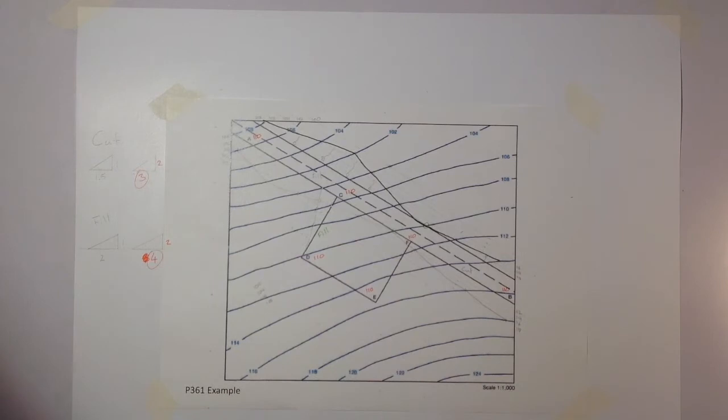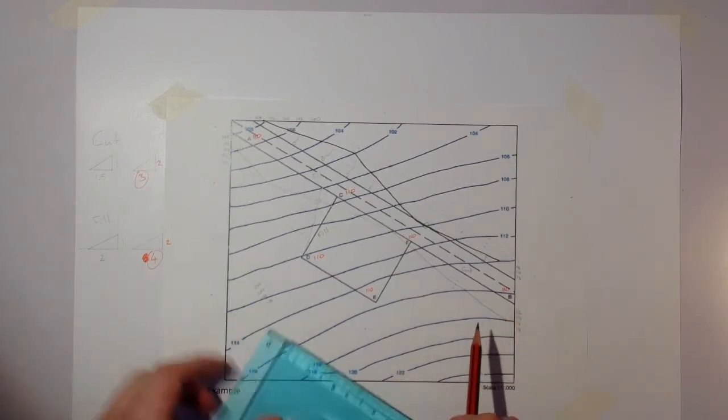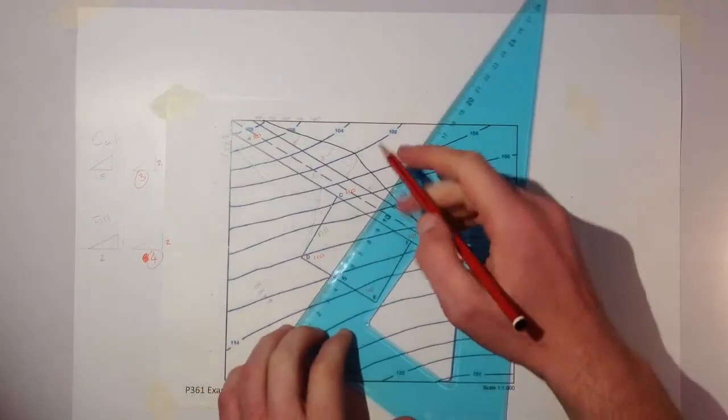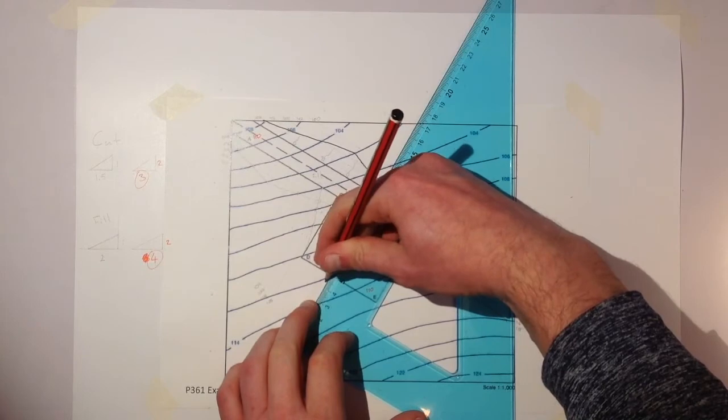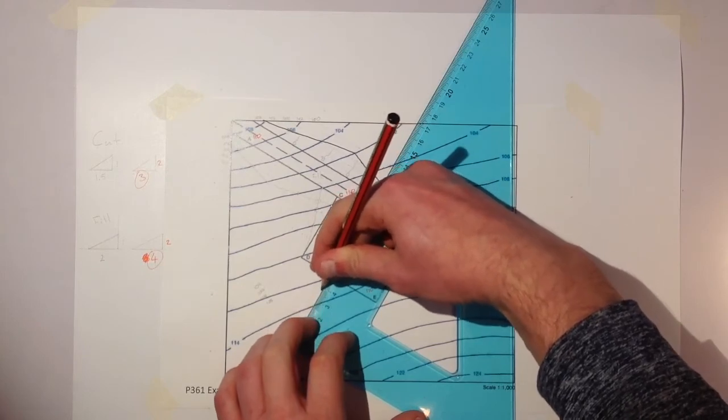Then I am going to have a look at this side. So this side is 110 still, and I have my 112, my 114, and the 116 coming out here a little bit further. So that is going to be cut. So with my cut then, it is at 3mm intervals. So I'm going to come with my cut, out in my 3s.